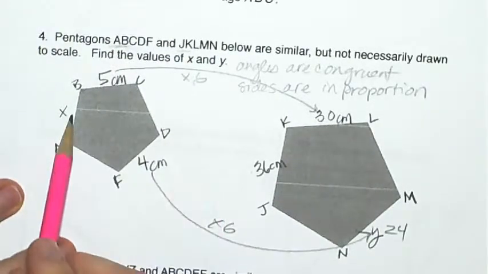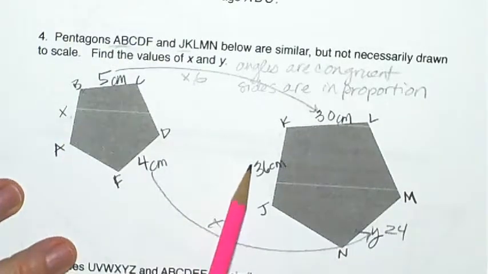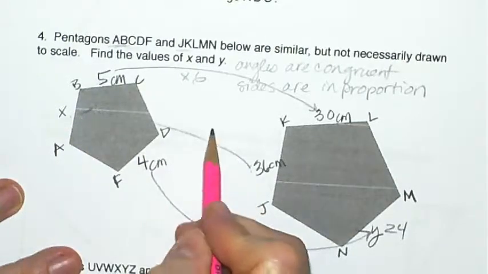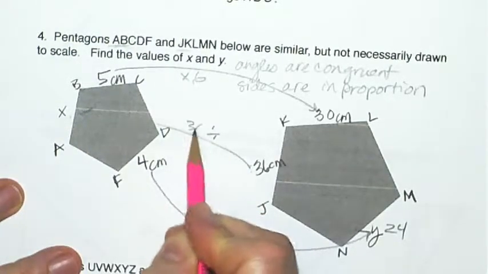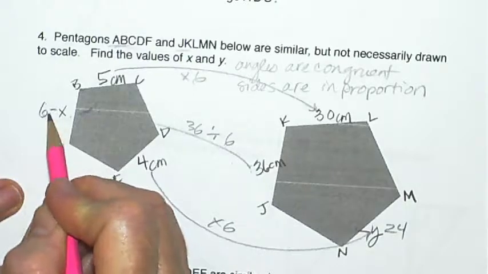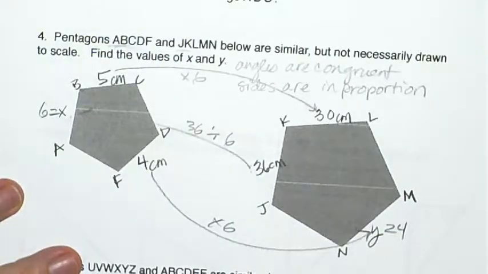And then going backwards, be careful here. I know I'm going backwards to go from 36 to X. So in that one, I would do 36 divided by 6 instead of times 6. Or I could just say 6 times what is 36? So X equals 6.